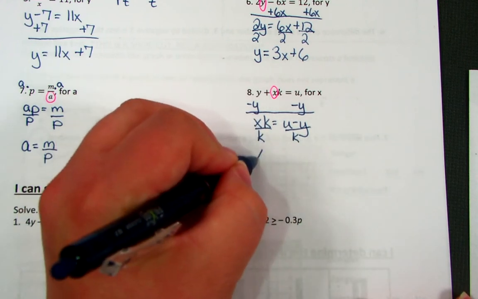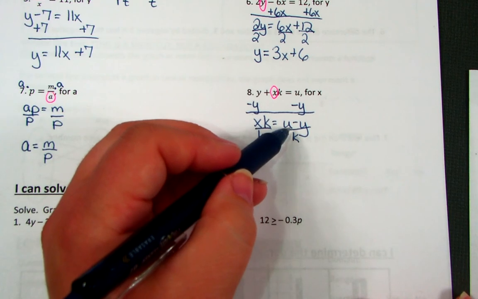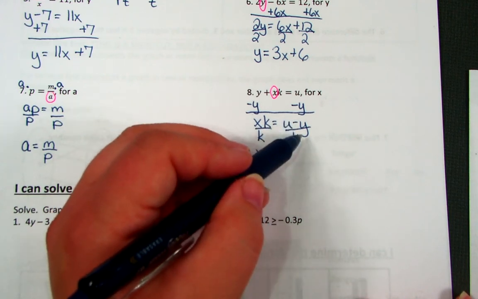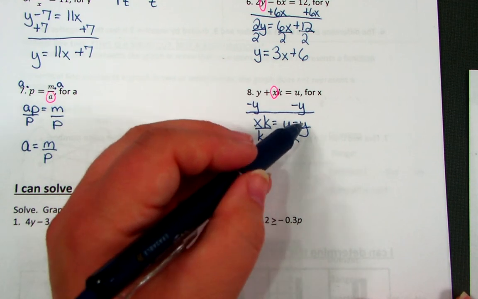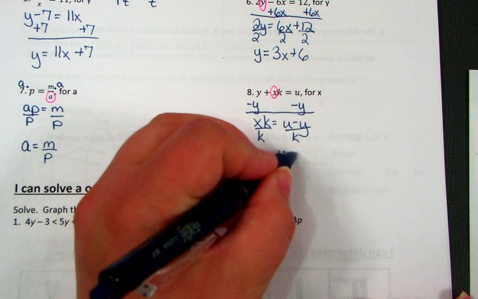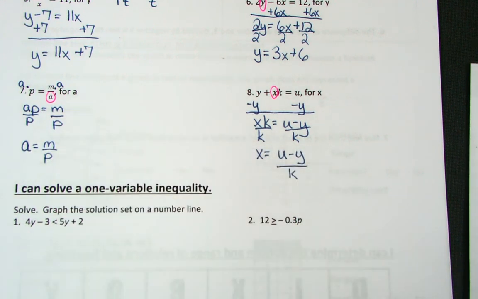So x equals, and again, I'm okay with leaving it just like this because there's not a bunch of numbers there, but you could also write this as u over k minus y over k. I'd accept either one. When we're dealing with just the variables, I tend to just leave it as one big fraction. It looks prettier in my mind.